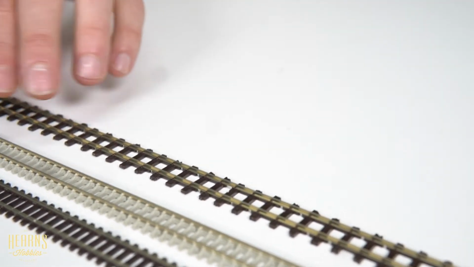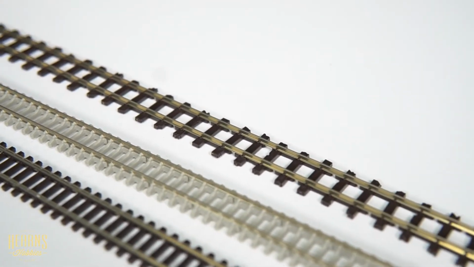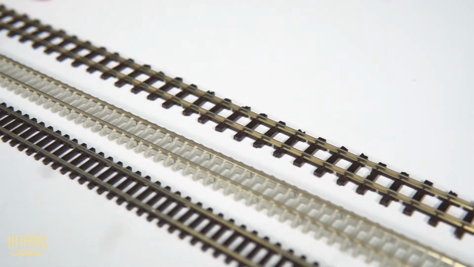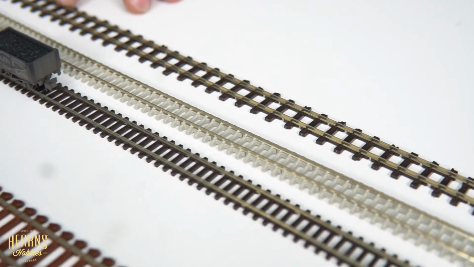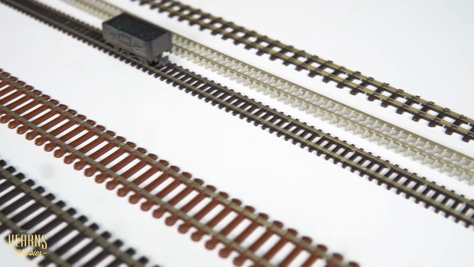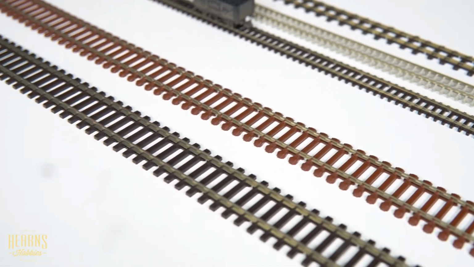They're much larger than the N gauge ones. In fact, they're more in proportion with the correct scale that they're in, so 1:76. So that's just a look at the basic gauges and the varieties that you can get with track.